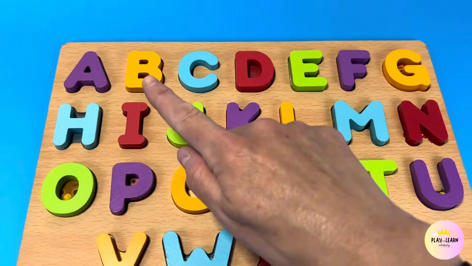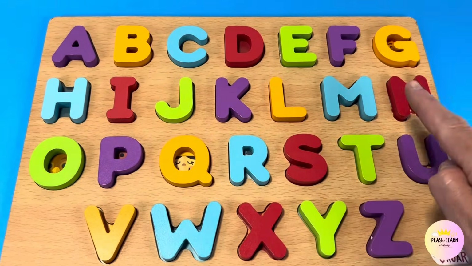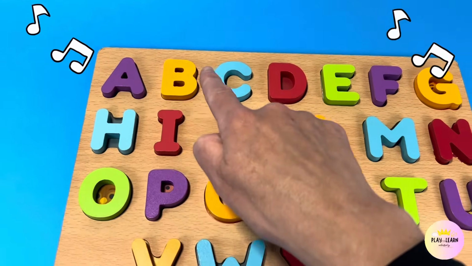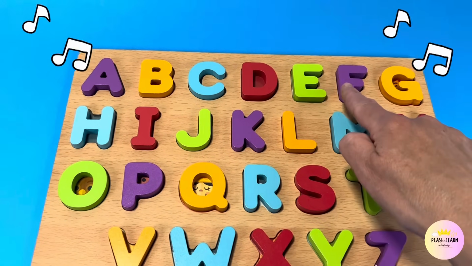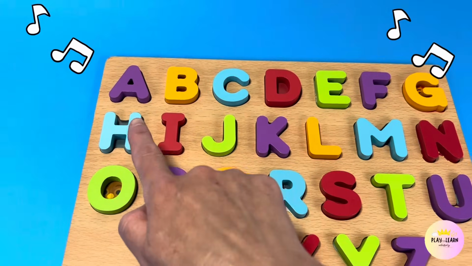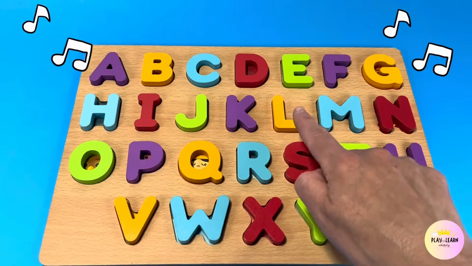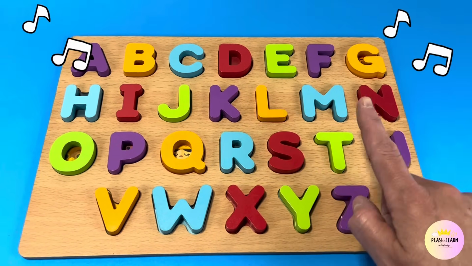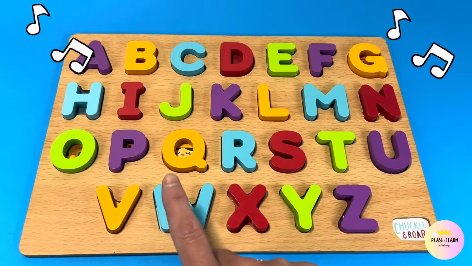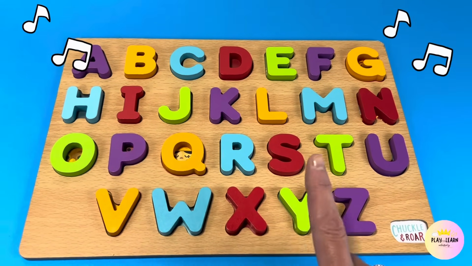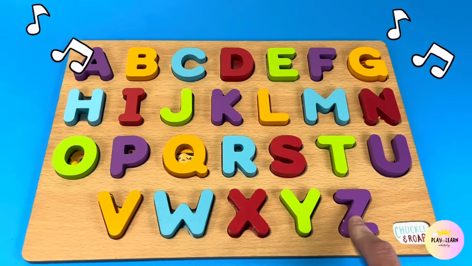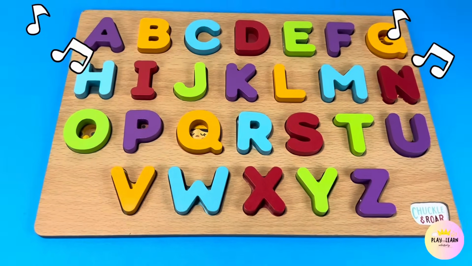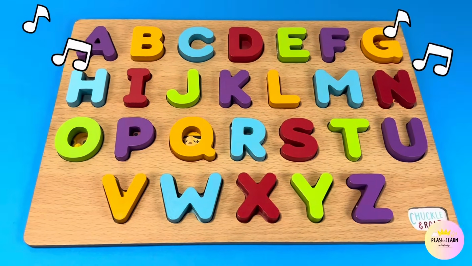Let's read through our alphabet letters together. Read with me, okay? Here we go. A, B, C, D, E, F, G, H, I, J, K, L, M, N, O, P, Q, R, S, T, U, V, W, X, Y, and Z. Now we've sung our ABCs.